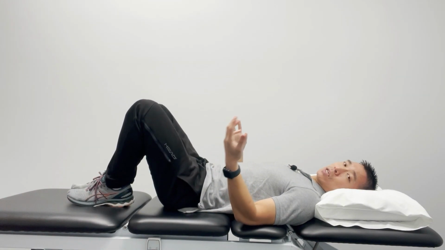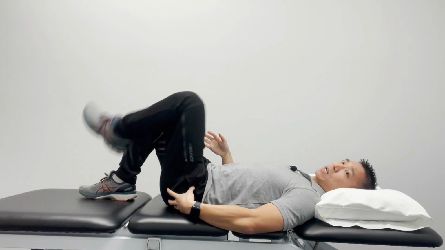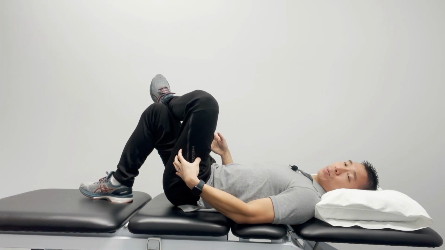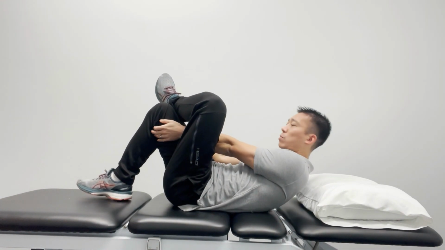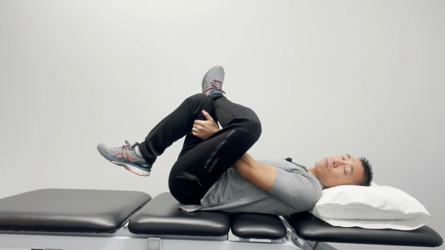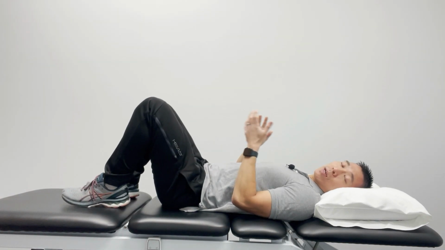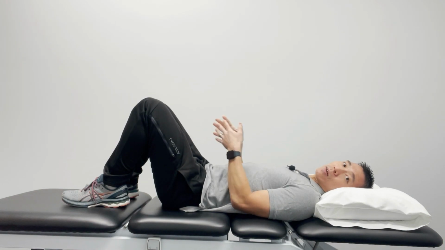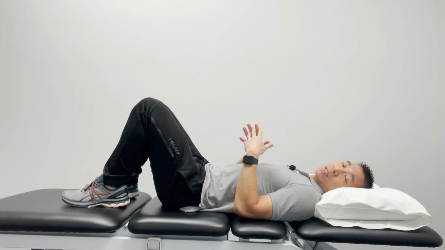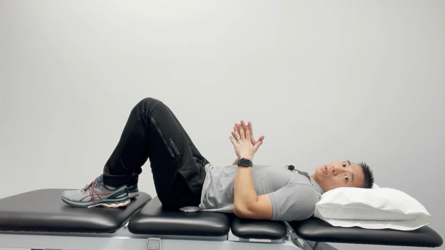Another way to do this, still you're in the hook lying position. If I wanted to stretch my left piriformis, my left glute, your left side is the one that's in the figure four position. And then you're reaching between your knees here, and then you're just bringing that up. And if you're doing this right, you should be feeling this on the left glute. So that's another way to stretch that out. This second one is a little bit more aggressive. Also, when you're doing these stretches, because it's a mobility, you're just holding it for a longer period of time. You're shooting for like 30 seconds or so.